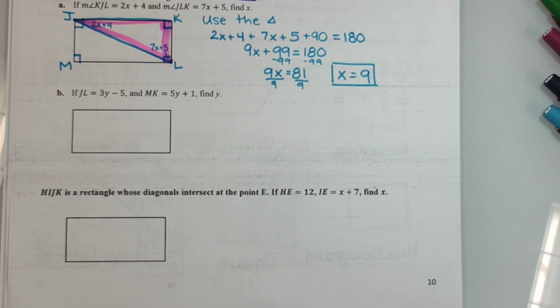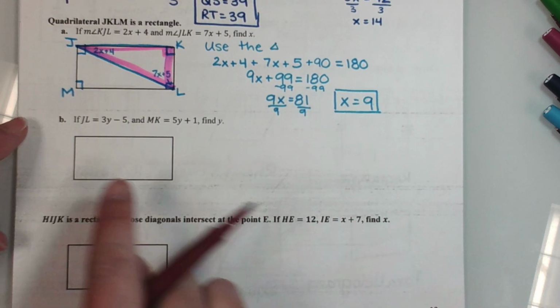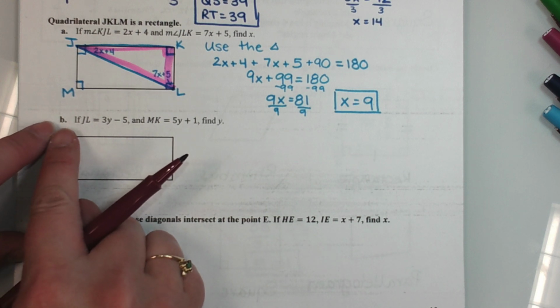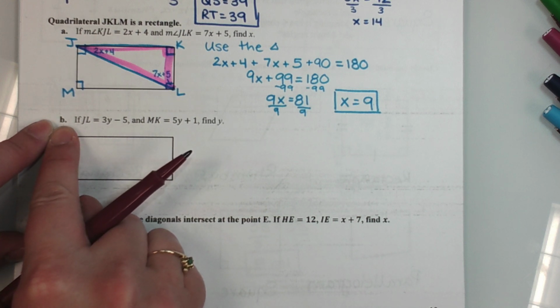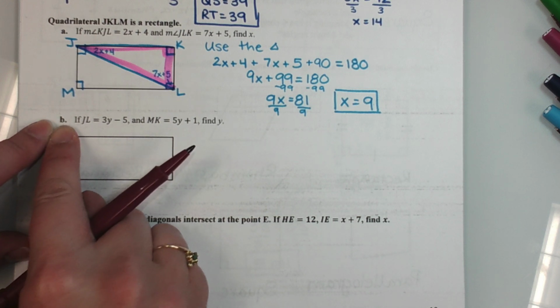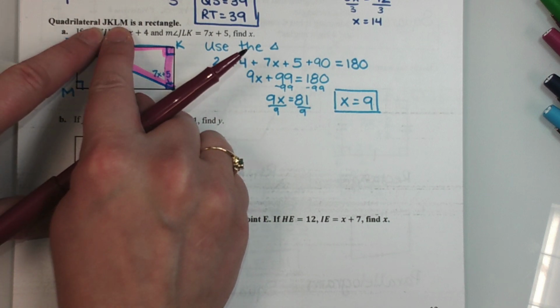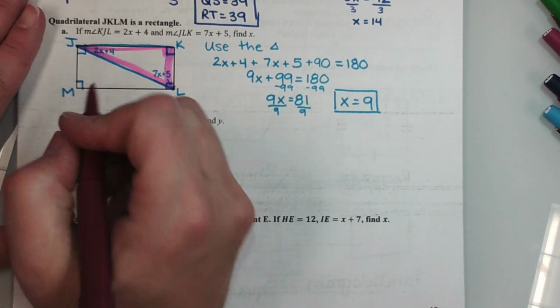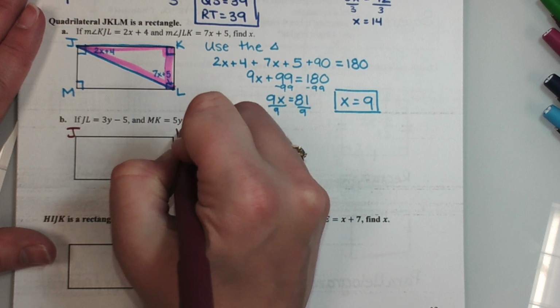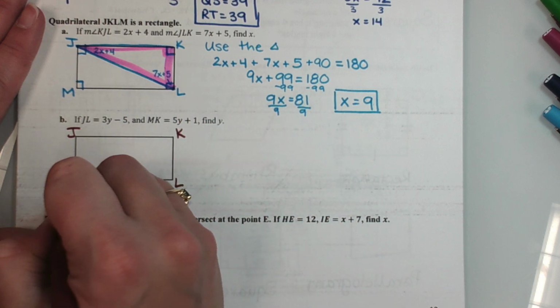Okay, next one says, if JL equals 3y minus 5 and MK equals 5y plus 1. Okay, here's the thing. Do you notice that this is like a part B of a question? Which means it's still triangle JKLM.